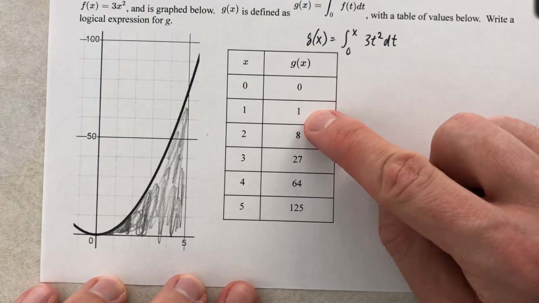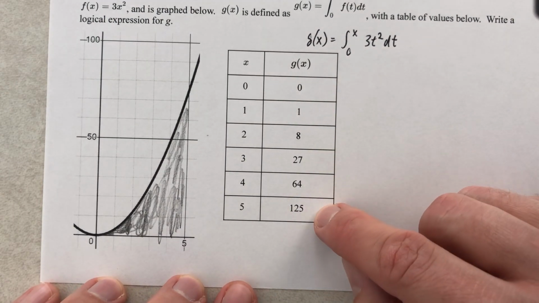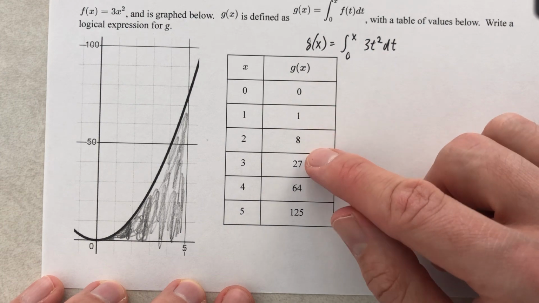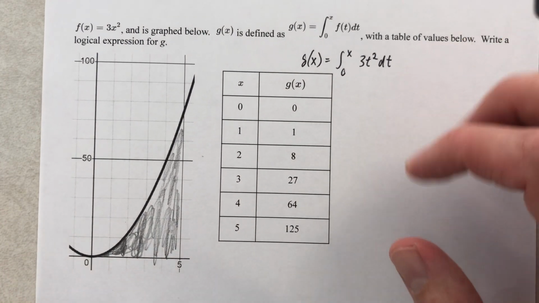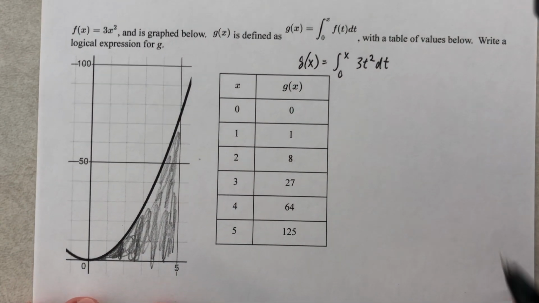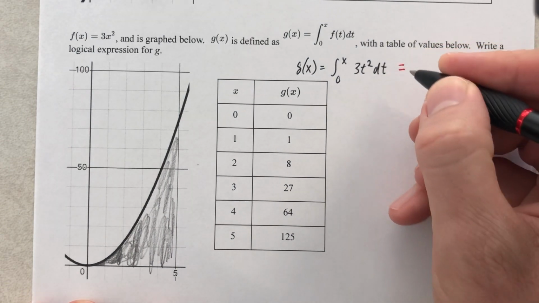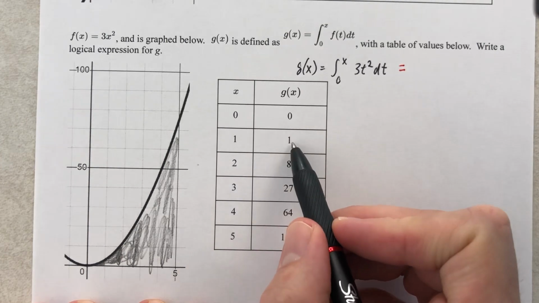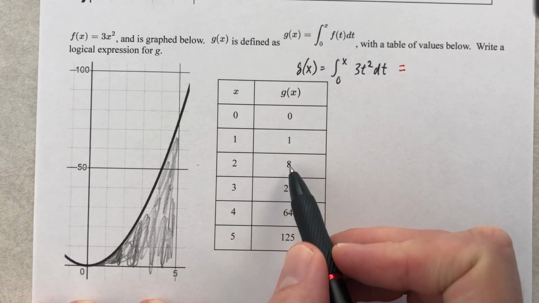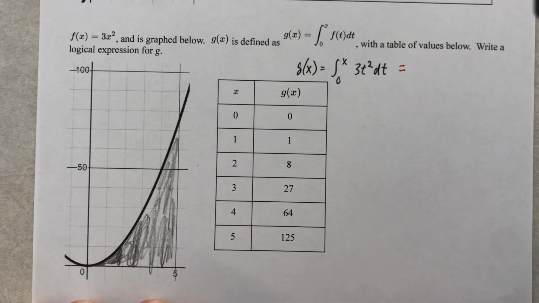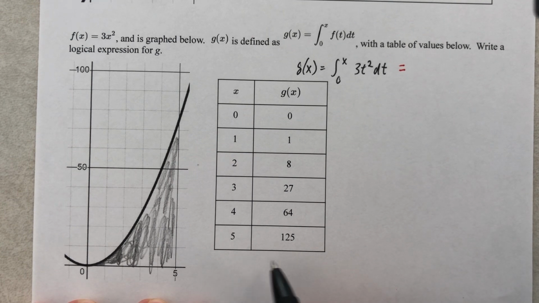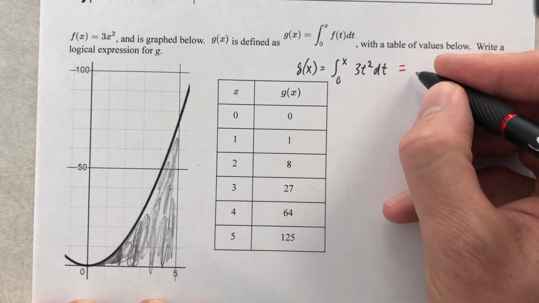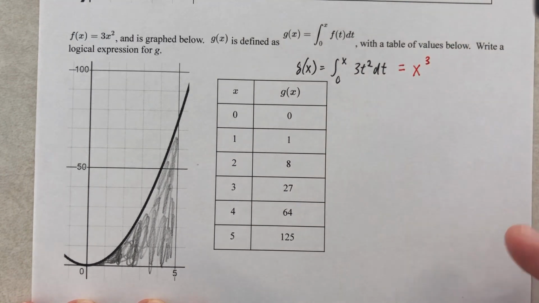Okay, what are these numbers? 0, 1, 8, 27, 64, 125. What are they? They, my friends, are the perfect cubes. So if I plug in a 1, I get a 1. If I plug in a 2, I cube it and get an 8. If I plug in a 3, I cube it and get a 27. If I plug in a 6, I get 6 cubed, which would be 216. Big idea is that this is x cubed.